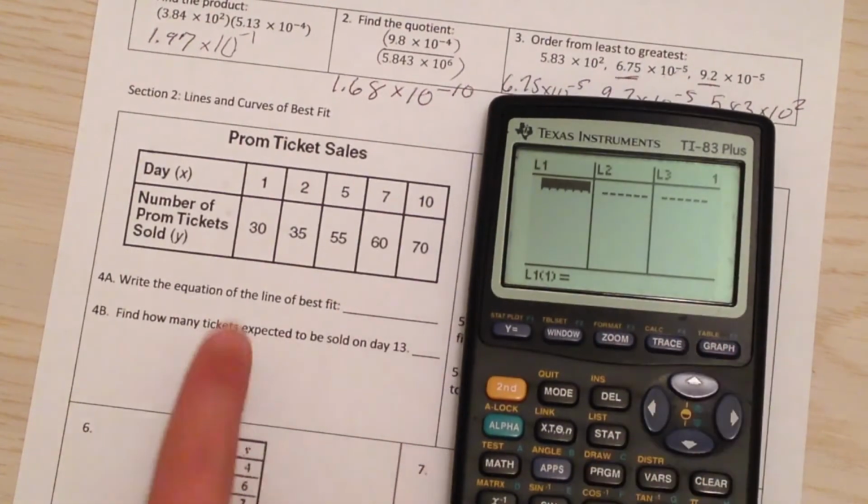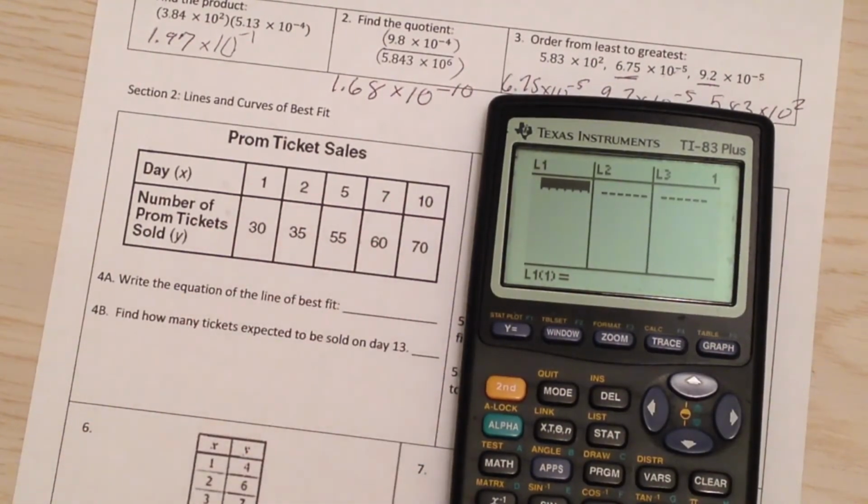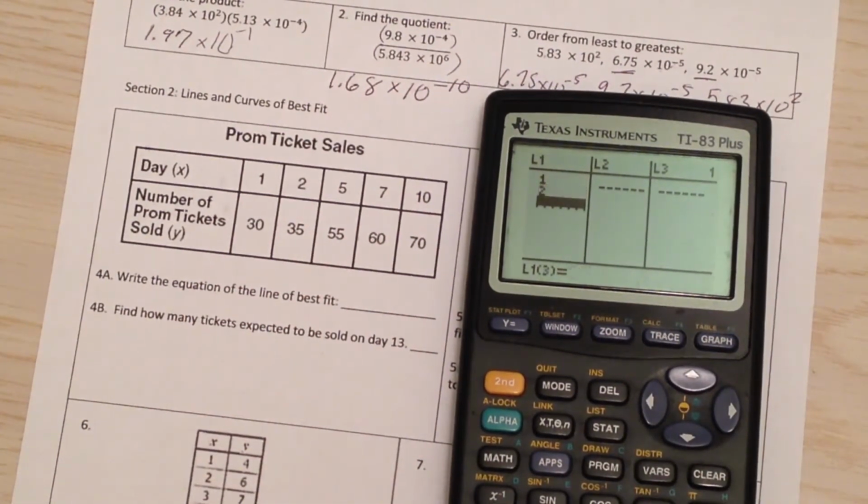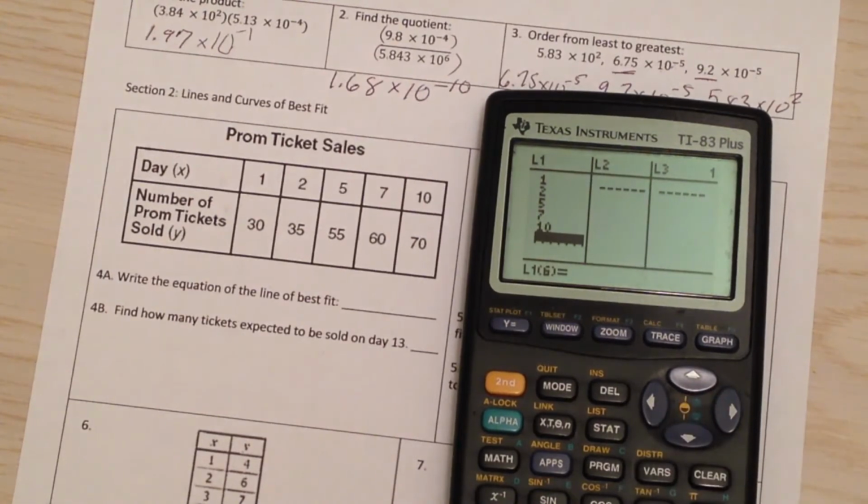Alright, so I'm going to enter my x's exactly as I see them: 1, 2, 5, 7, 10. Now notice I'm hitting enter in between. You can also use the down key.